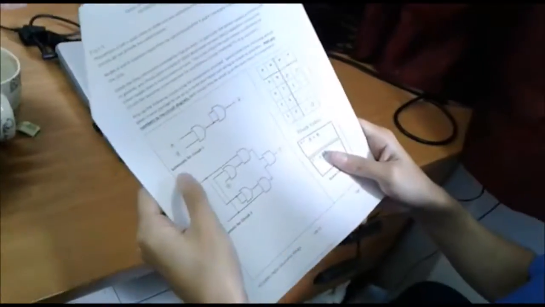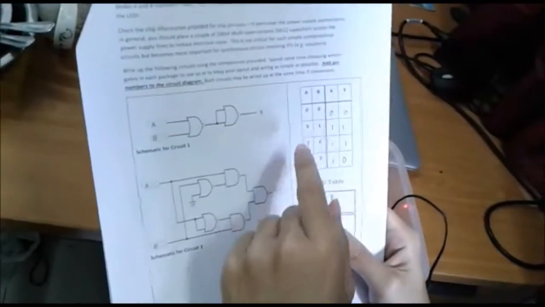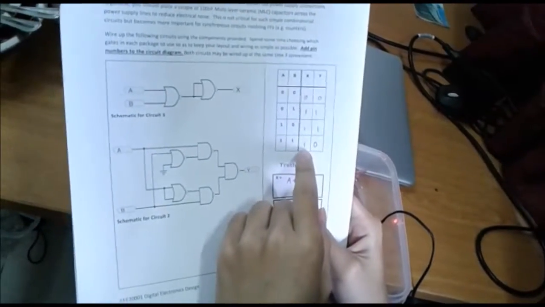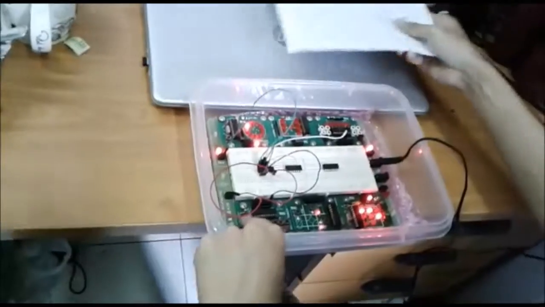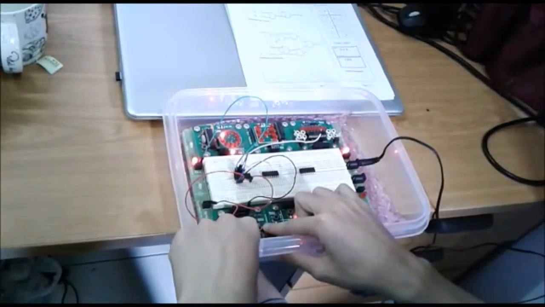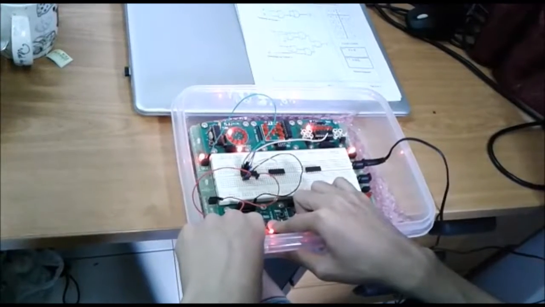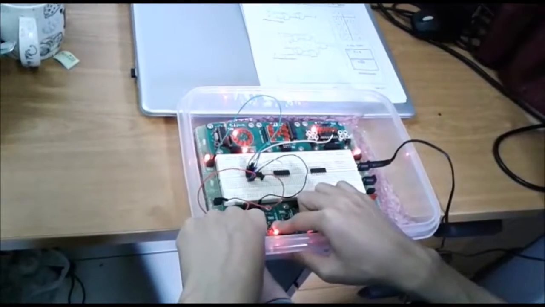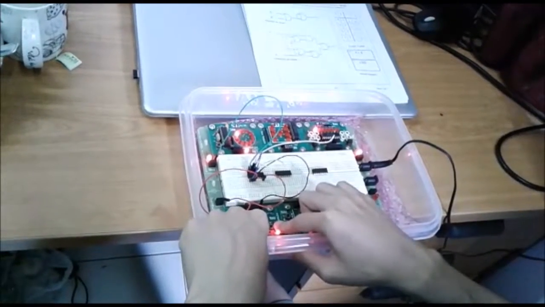Now I will show the schematic for circuit 1. If any input we want is 1, the output will be 1. If both inputs are 1, the output also will be 1. Now if A is 1, the output will be 1. If B is 1, the output also will be 1. If both are 1, the output also will be 1.